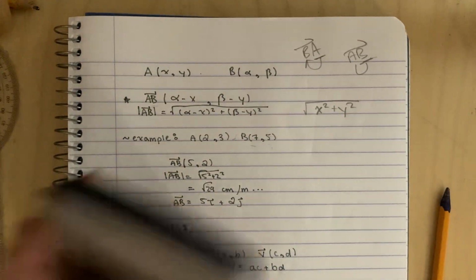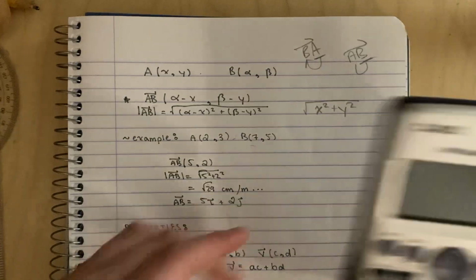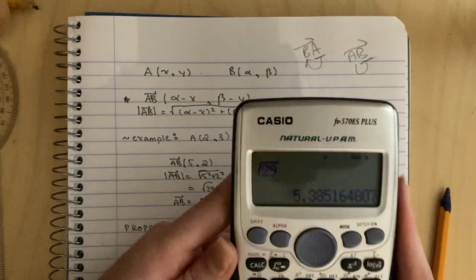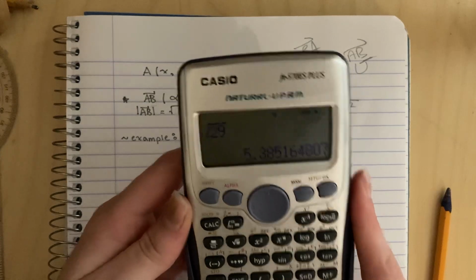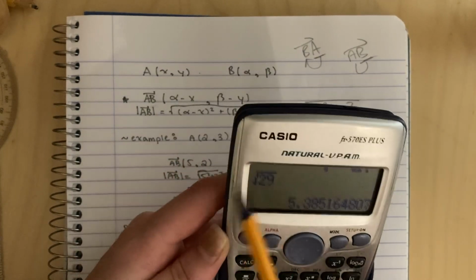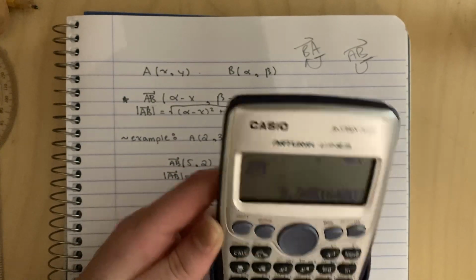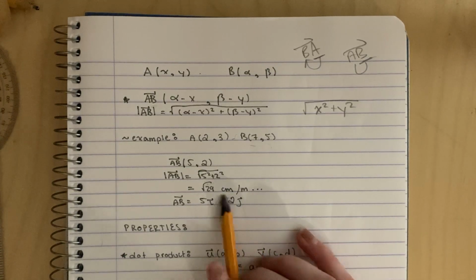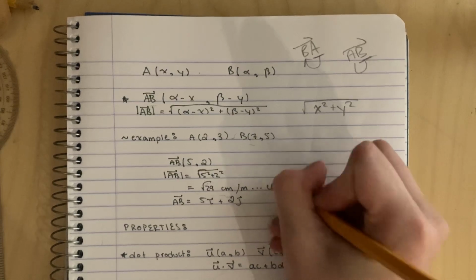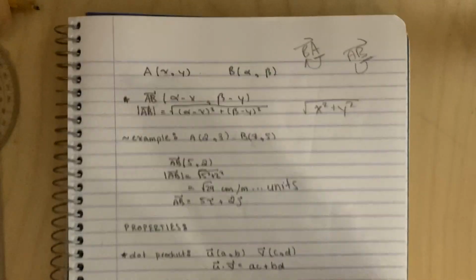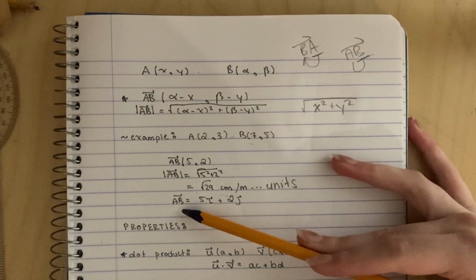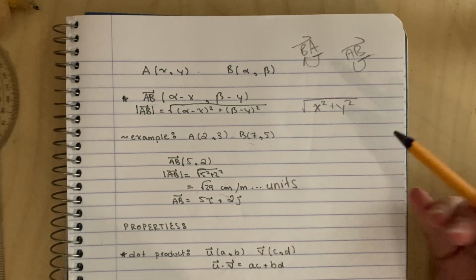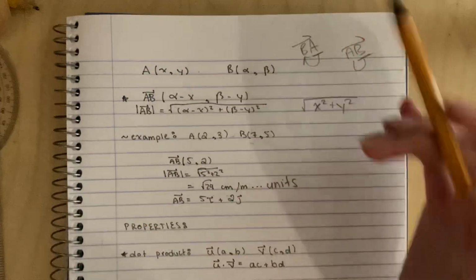So I just wrote root 29, but you can also plug it into the calculator and get 5.385 something. But it's easier to just keep it as radical 29. And then whatever unit is used, if they don't give you a unit, then you would just write units next to it. And then also the vector coordinates of vector AB can be written as 5i and 2j.